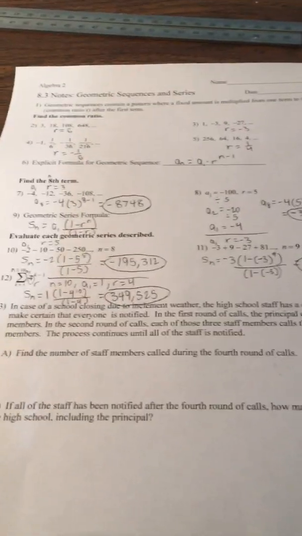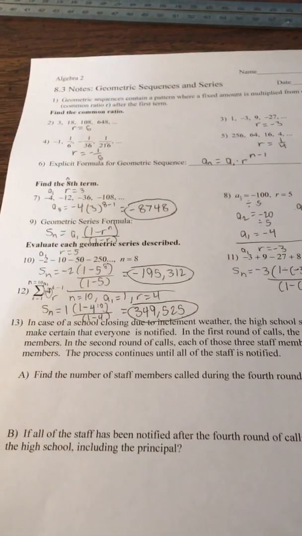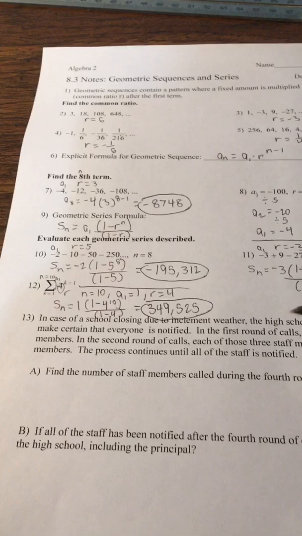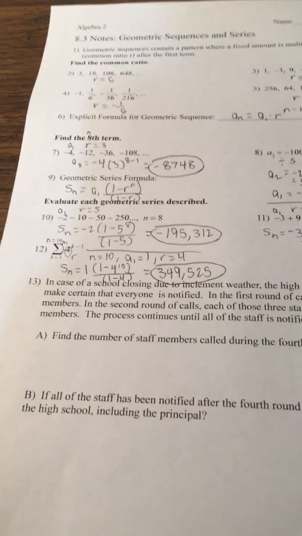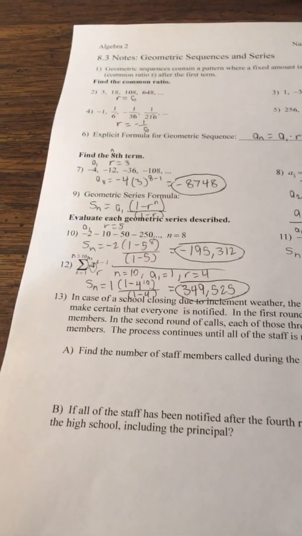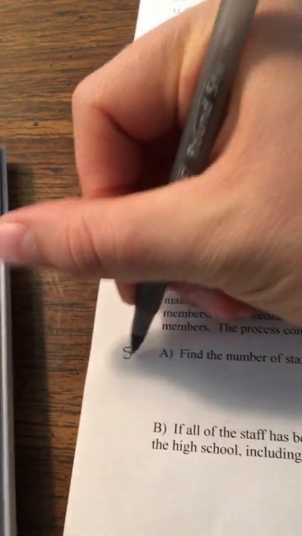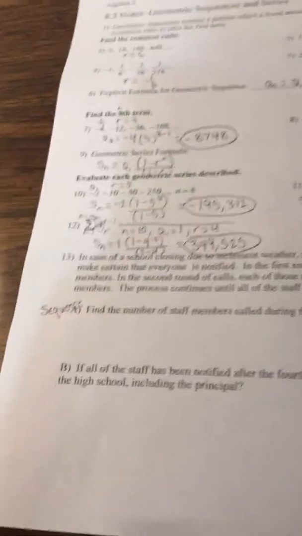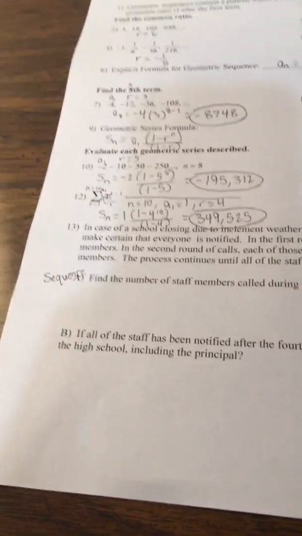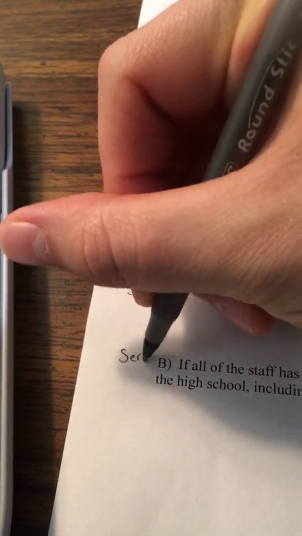Now, with these word problems, people understand in general how to use the formula, how to plug it in. The hard part is figuring out: is this a sequence formula or a series formula problem? If something's asking for a specific term, what happens on the 5th day, on the 3rd round of calls, that's a sequence problem. Problem A is asking for the geometric sequence: find the number of staff members called during the 4th round of calls, just during that round. If it's asking for a total, how many total have been notified, how much total money have you made, something like that, that would be a series problem, like problem B.